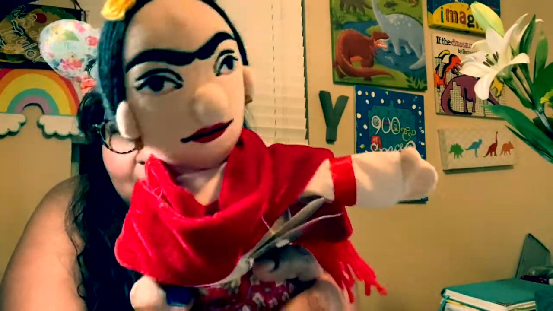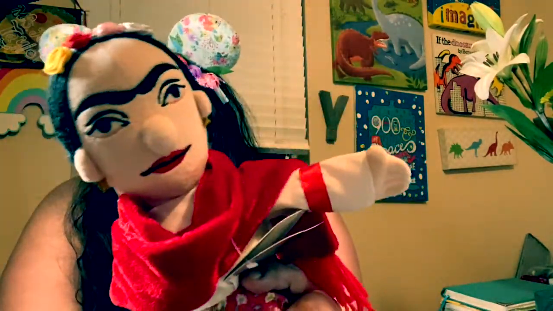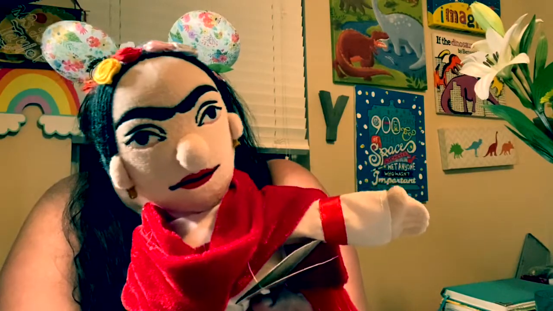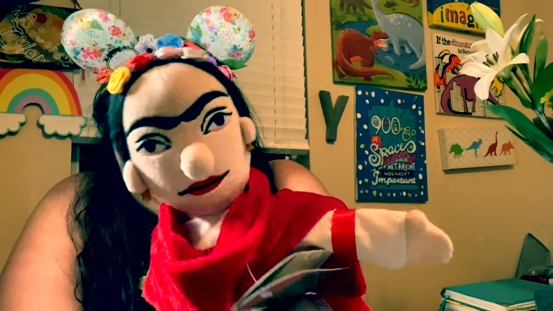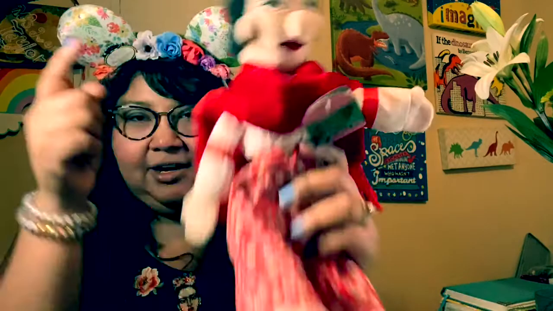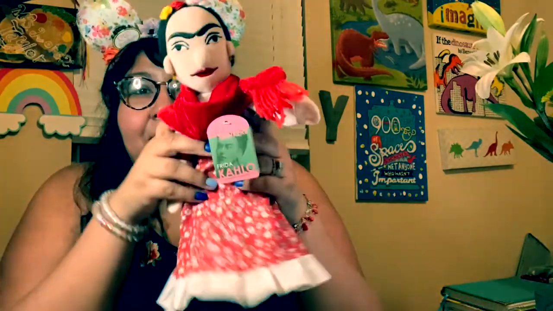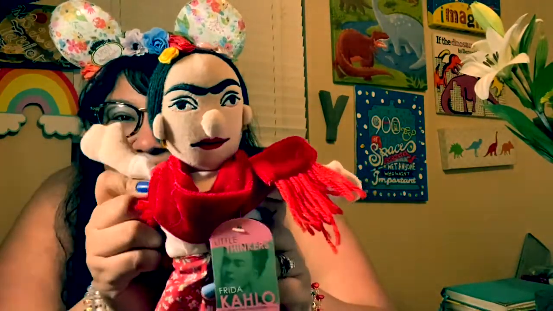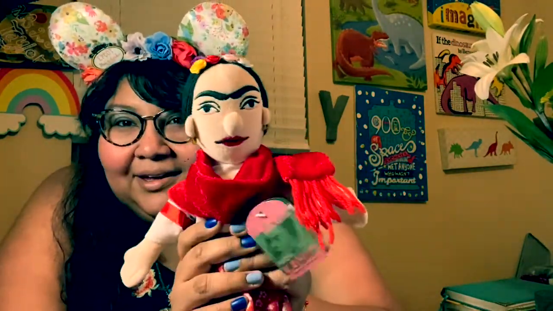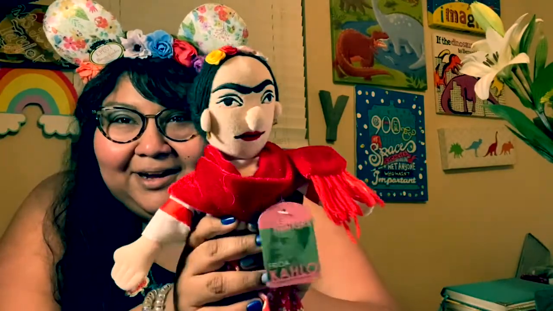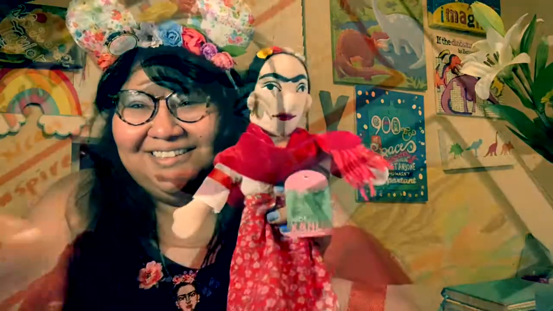Especially because today, well, I've taught you guys about Frida, but today we're going to do a project based on Frida. Frida used to wear flower crowns, or flowers in her hair. I have my flower crowns, but they're at school and we can't go to school, so I settled for this. But I have my Frida necklace here. Anyways, hi guys, we will be doing a project inspired by Miss Frida Kahlo.